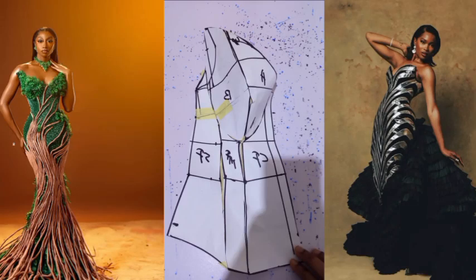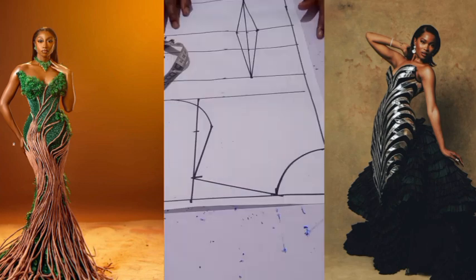In today's tutorial, we're going to be learning how to draft and cut this beautiful stylish cropped corset. You can as well use it to draft a bustier corset also. It totally depends on you. But today we are going to be using it to draft a cropped corset.